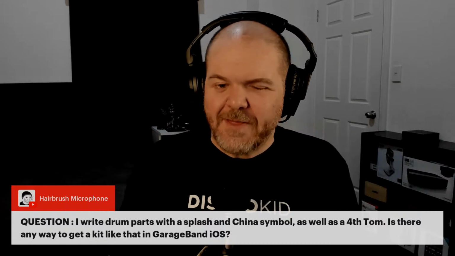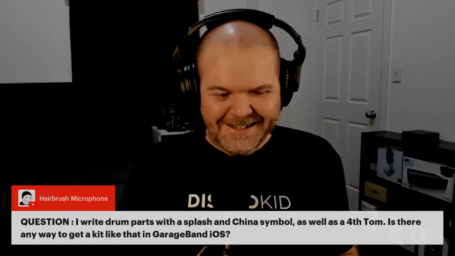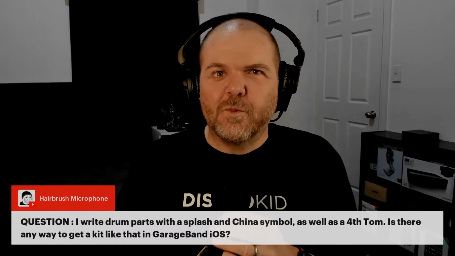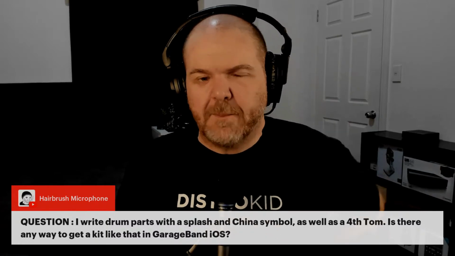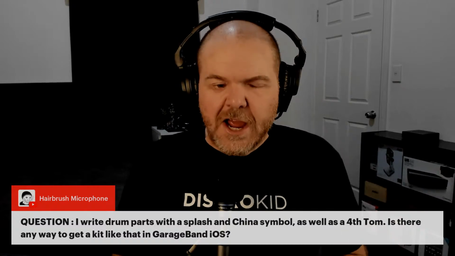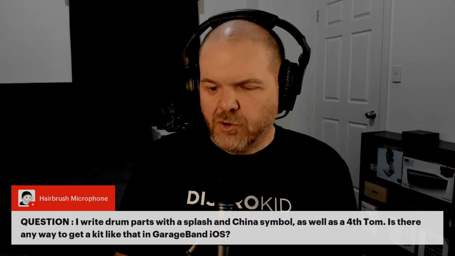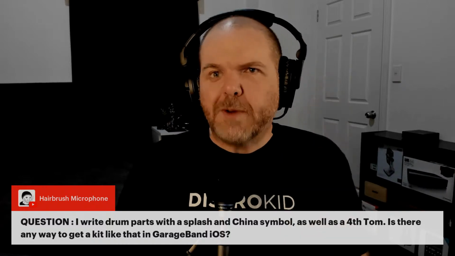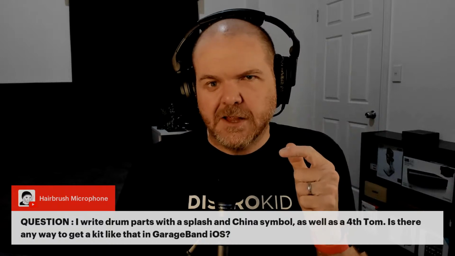Is there any way to get a kit like that in GarageBand iOS? So no, but yes. You can use any of the kit pieces in any of the kits in GarageBand, but you need to do a bit of a hybrid approach. In Songtember, when we talked about drums there, we talked about this method. What you would basically need to do is have multiple drum tracks with the different kit pieces that you need.